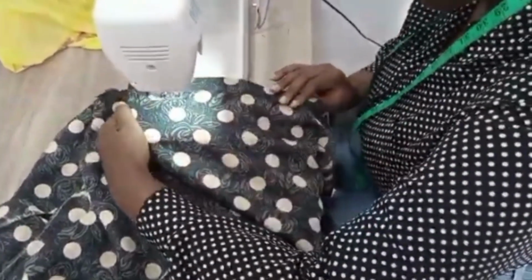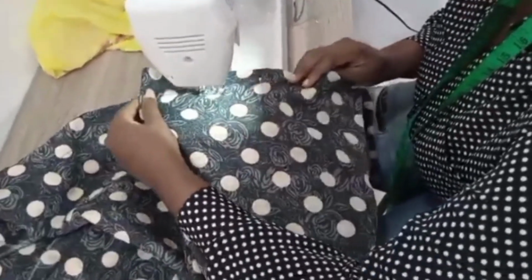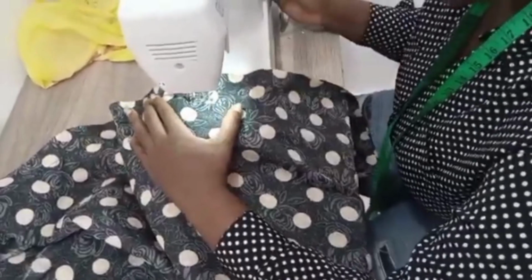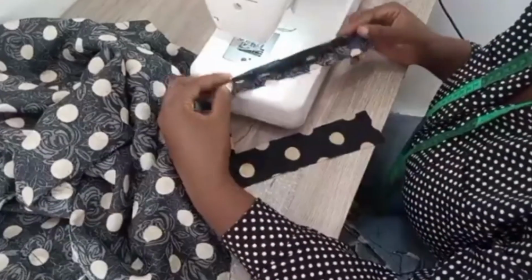Here I was just joining the 2 pieces, the back and the front. For this part, I did not sew all the way to the bottom of the fabric, just to create the place for the slits, where the slit will be. So I had to stop halfway.